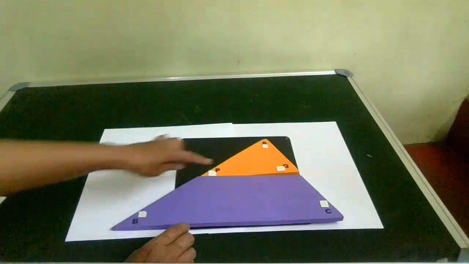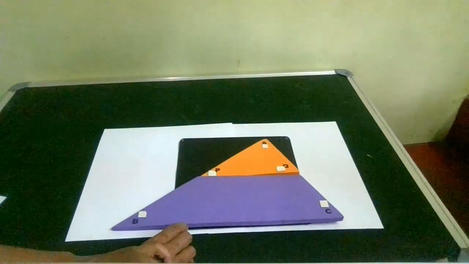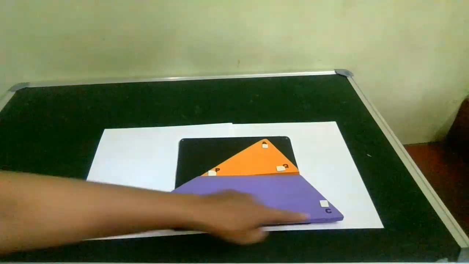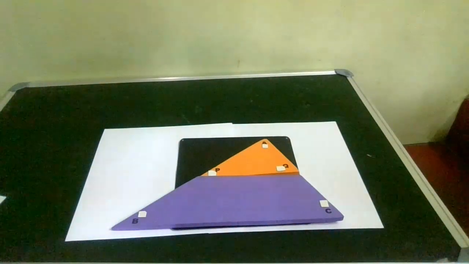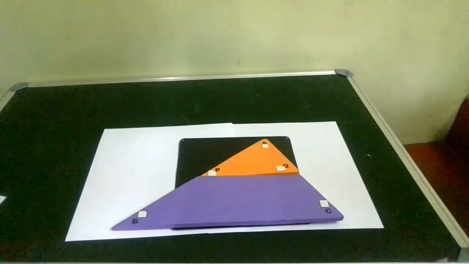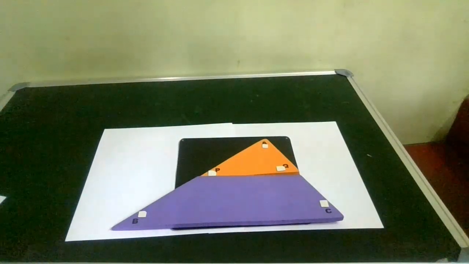In other words, the length PQ is half the length of BC, which is the second point. So both the points are proved. Isn't this easy?